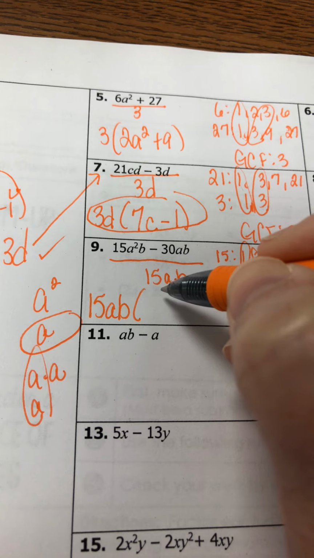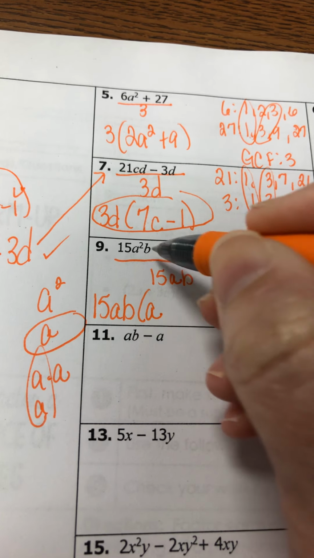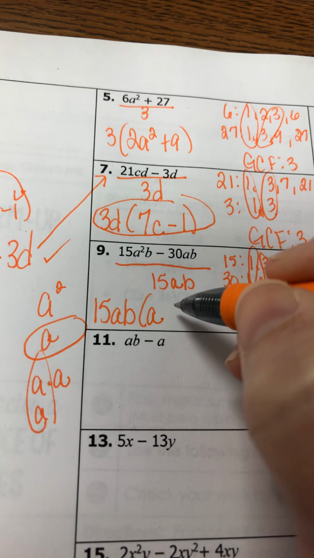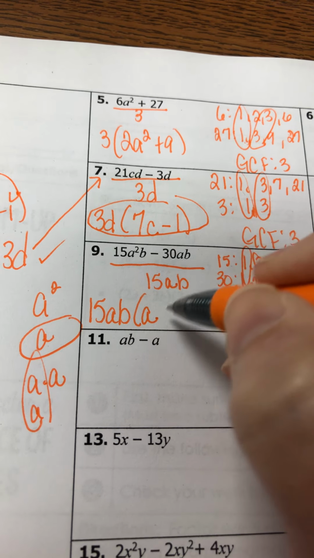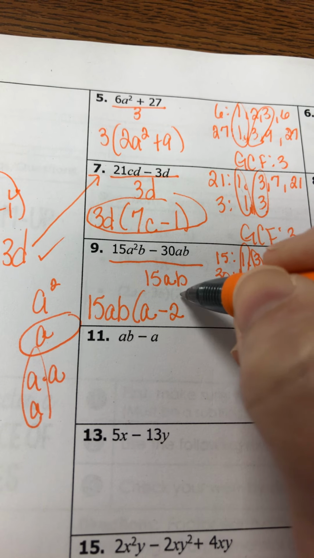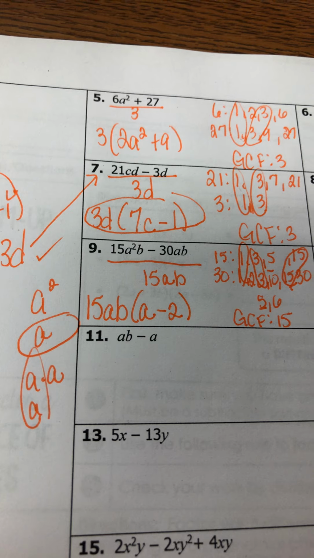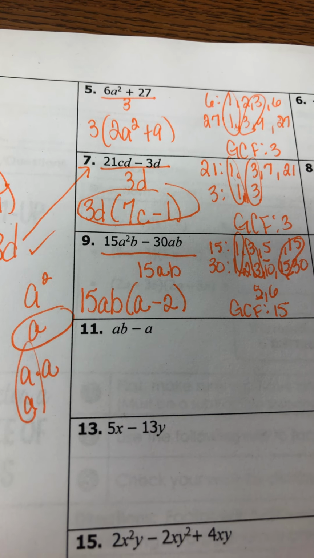15 divided by 15 is 1. 2 minus 1 is 1, and the b's cancel out to 1. So we have 1a. Negative 30 divided by 15 is negative 2. A and b divide out to 1. So we get 15ab times a minus 2.